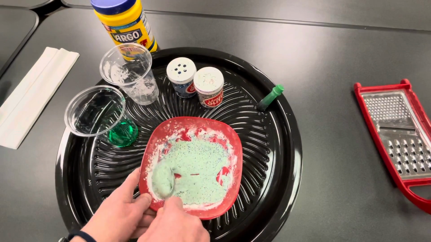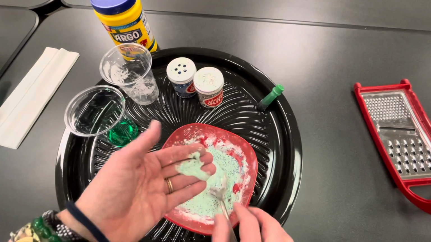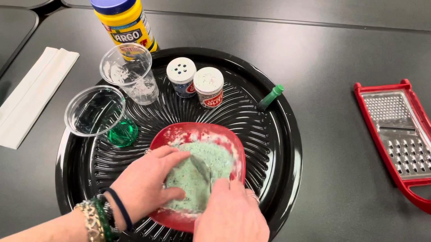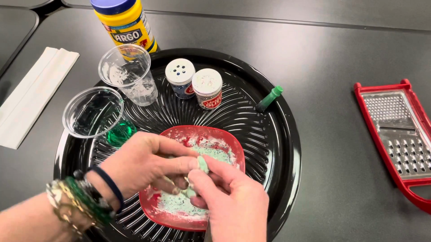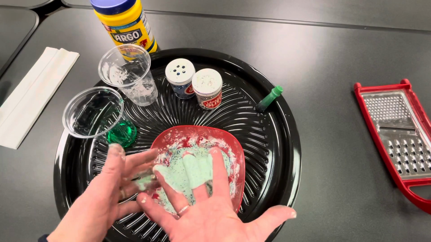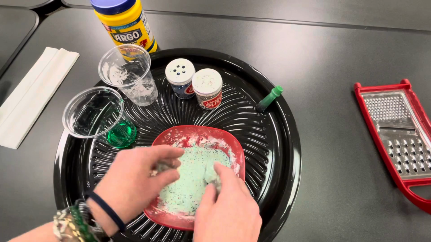All right, now what you can do is pick it up and put it in your hands. What's cool is it turns into a solid when you grab some of it, right? So I'm pushing it together, I'm making a ball. See what happens? And then when I let go of it, it just turns into a liquid.